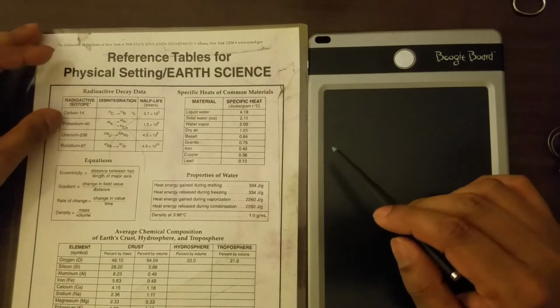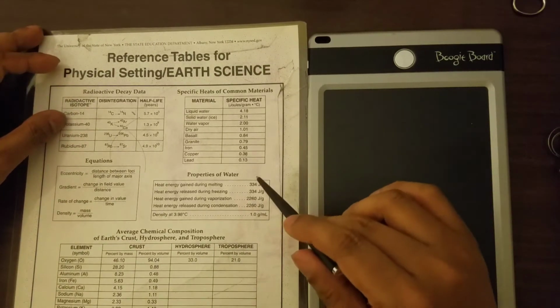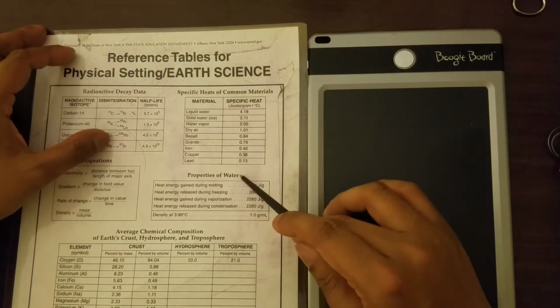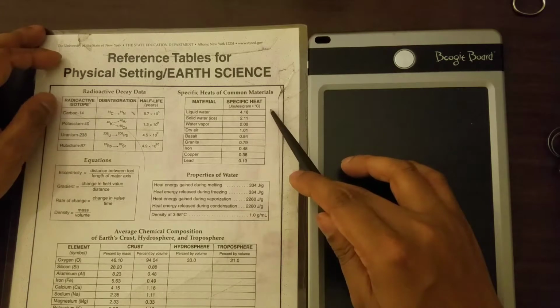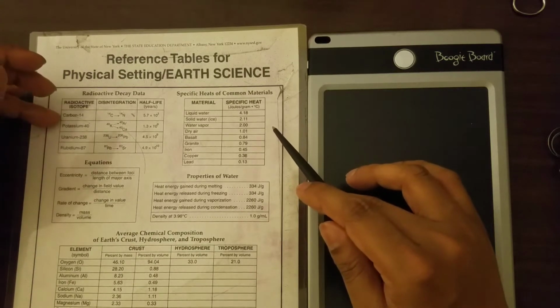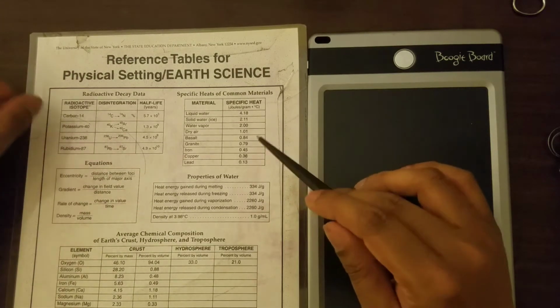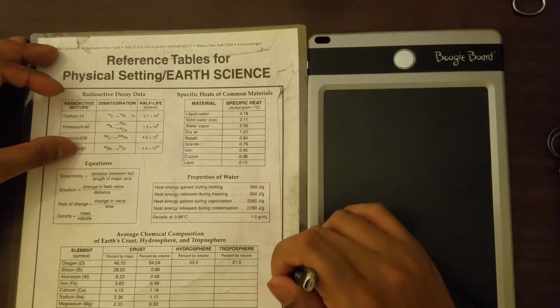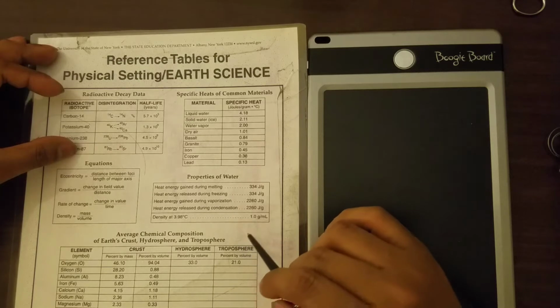So if you have watched the previous videos, you know that we already talked about properties of water, specific heats of common materials, radioactive decay data, and equations. So the next part we have is the average chemical composition of Earth's crust, hydrosphere and troposphere.